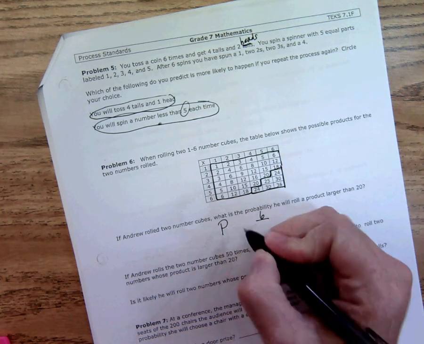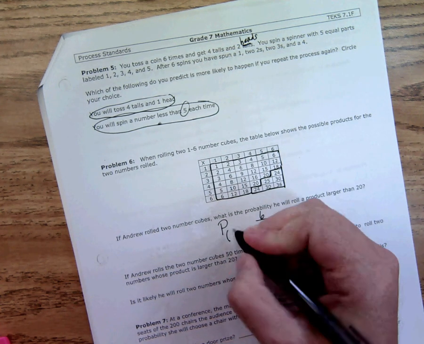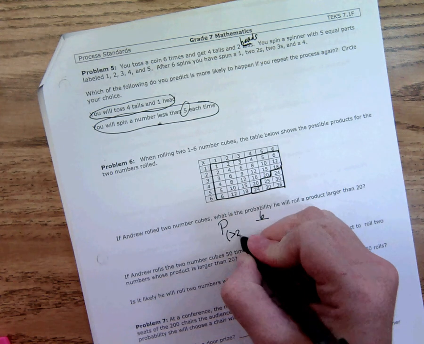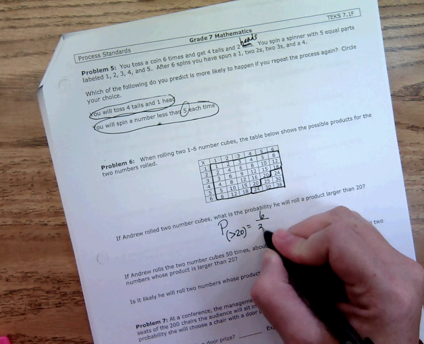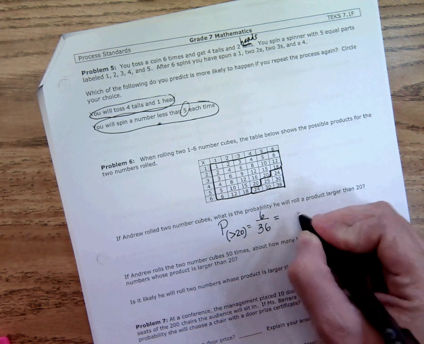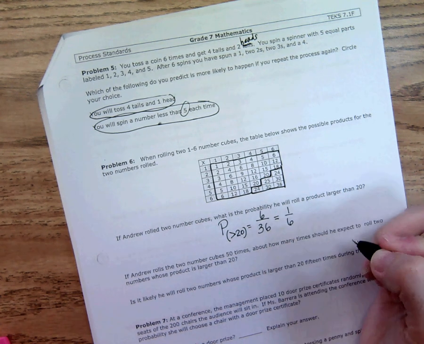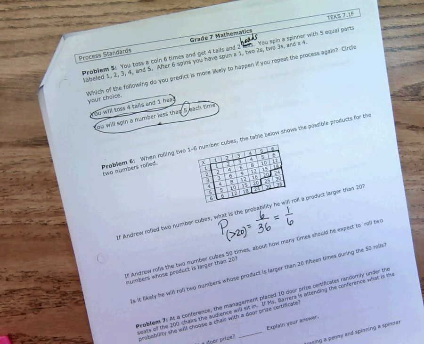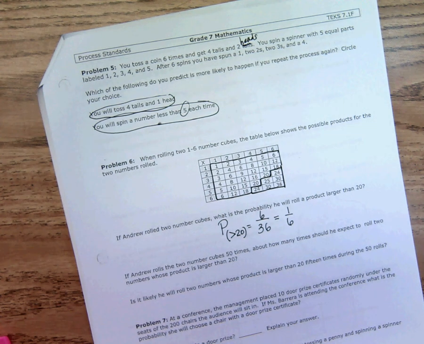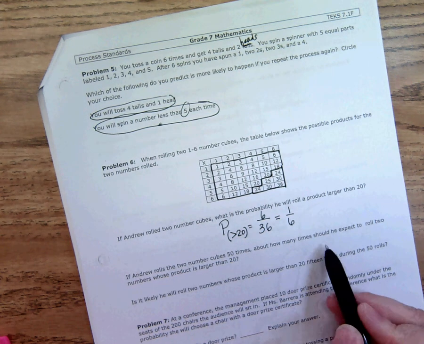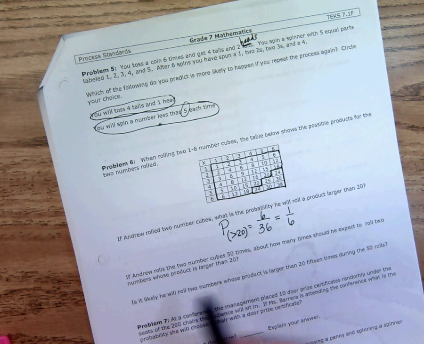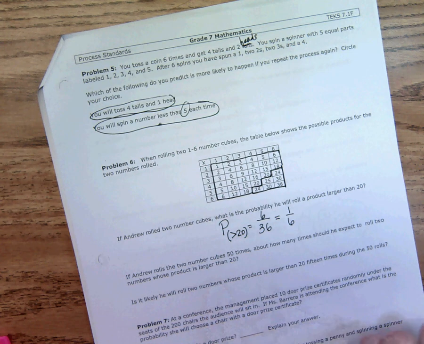So the probability of an outcome that is greater than 20, there's 6 favorable outcomes, and there are 36 possible outcomes. So if I reduce that, that's 1 out of 6. So there's a 1/6 chance of that happening. Now, if Andrew rolls 2 number cubes 50 times, how many times should he expect to roll 2 numbers whose product is larger than 20?